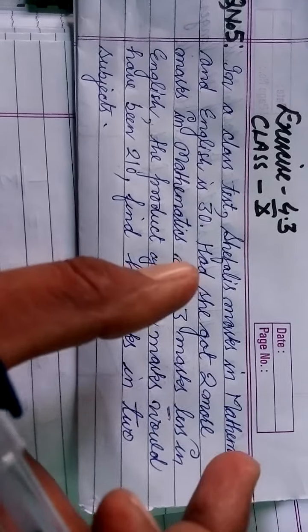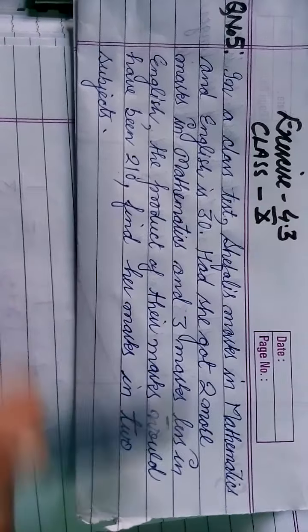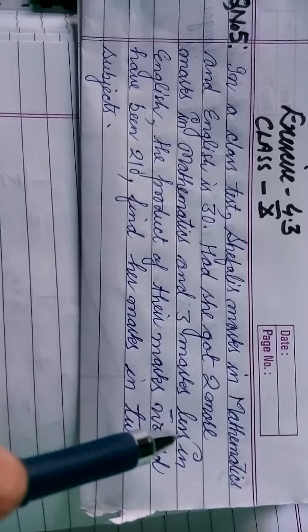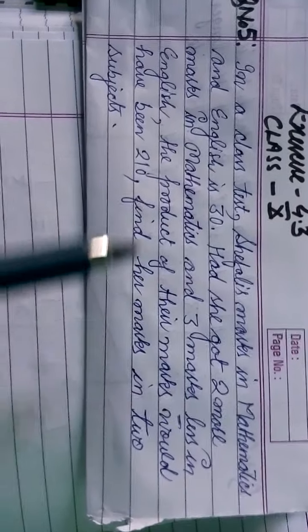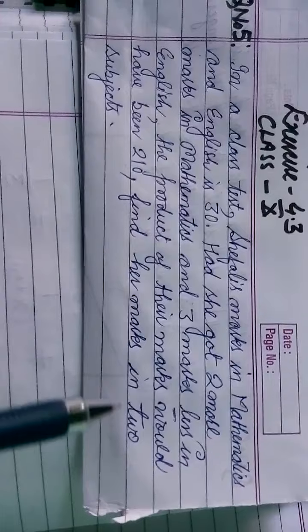Okay, marks in two subjects has been given, and if she has got 2 more marks in mathematics and 3 marks less in English, the product of their marks would have been 210. Find the marks in two subjects.